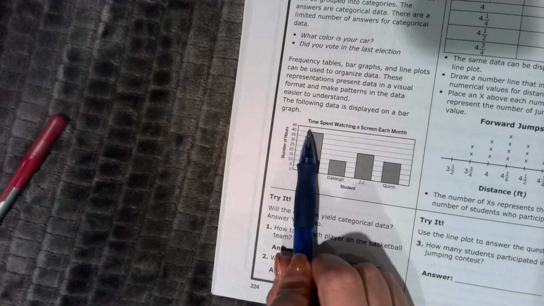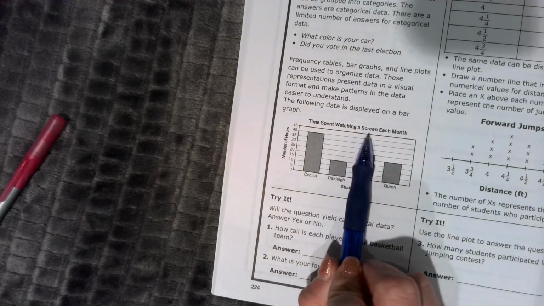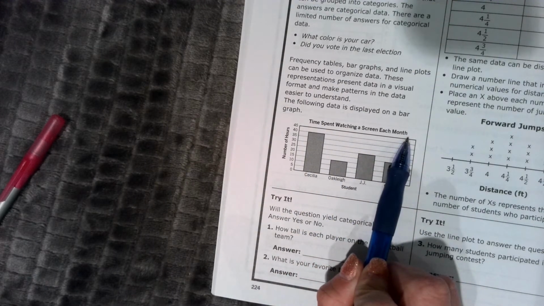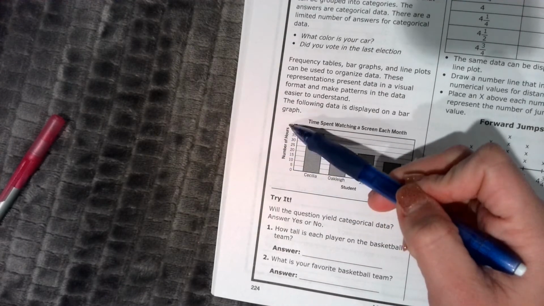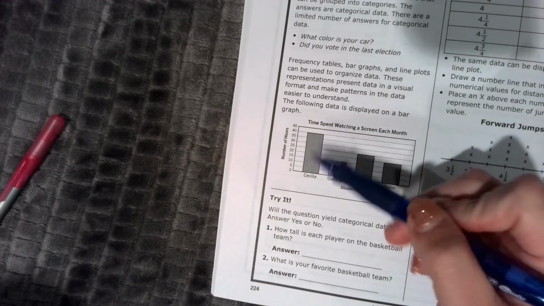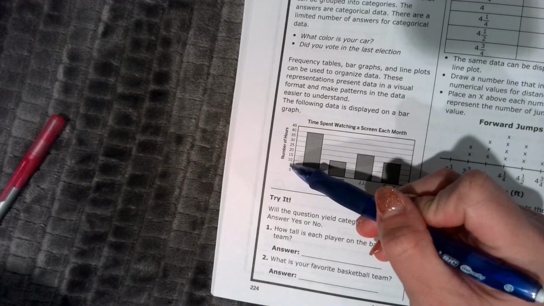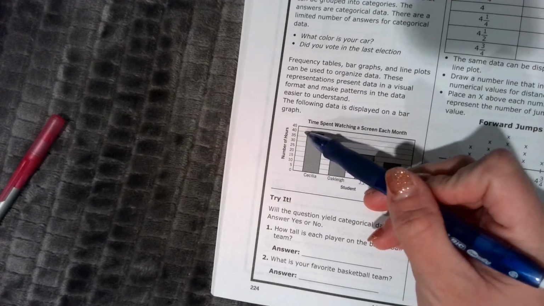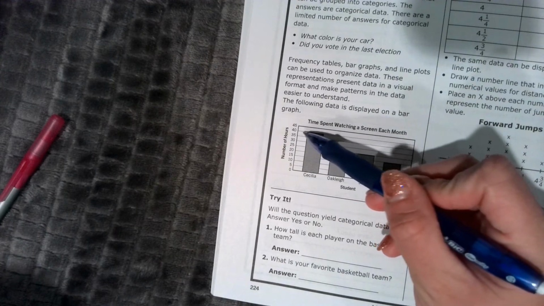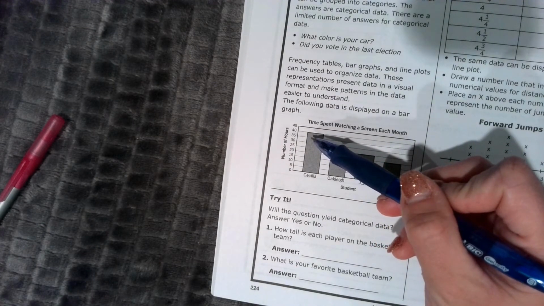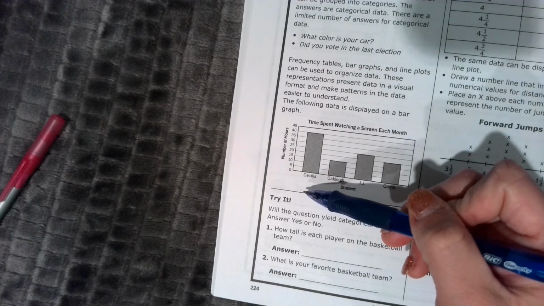If we observe this bar graph right here, it says time spent watching a screen each month. Okay, so you're looking at 1, 2, 3, 4 different students. So down here on this line, it labels it. This is your students, and over here it says numbers of hours. So we have Cecilia, Oakley, JJ, and Quinn. Well, let's look at Cecilia first. It looks like we've got our number of hours going up by increments of 5 or intervals of 5, okay? So when you go up, it looks like Cecilia has spent 40 hours in a particular month watching TV.